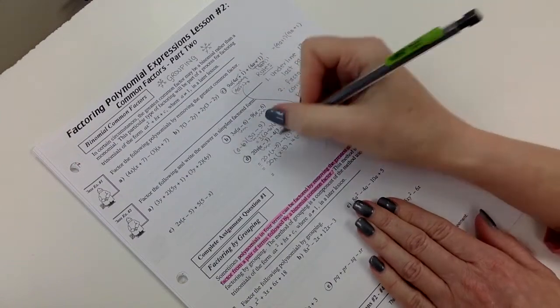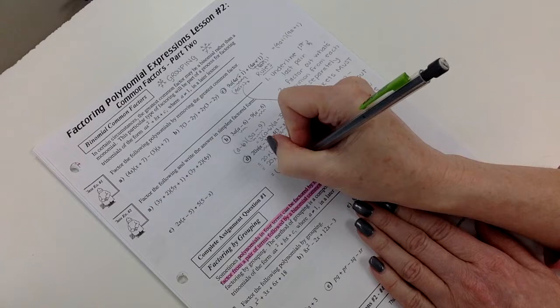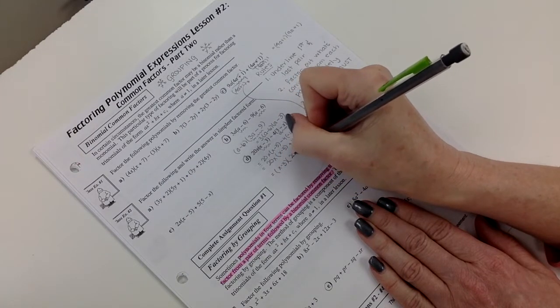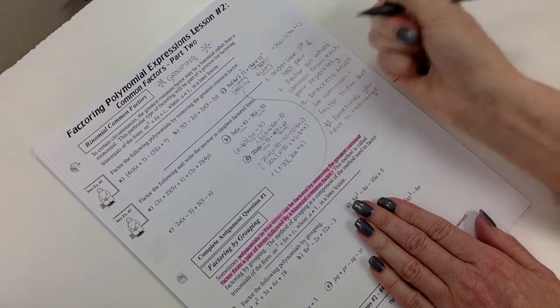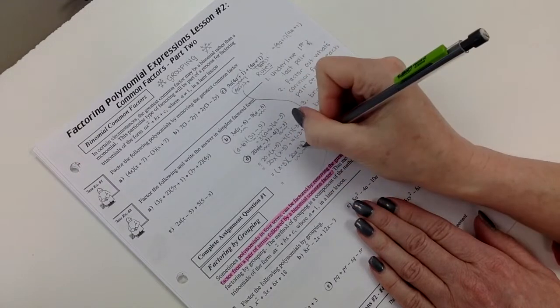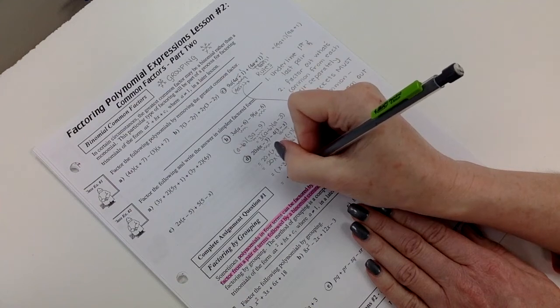Now I have a common factor with the brackets. So x minus 3, factor that out front, and we're left with 20x plus 4. I'm always looking for more factoring, so here I'm noticing that I can take out a 4, that would be common to that bracket.